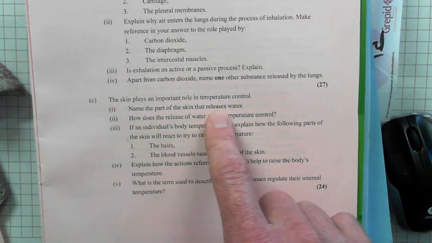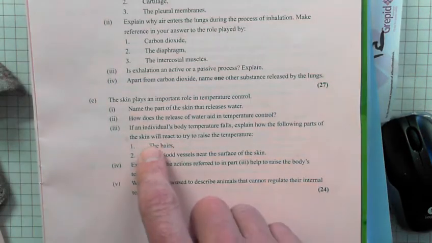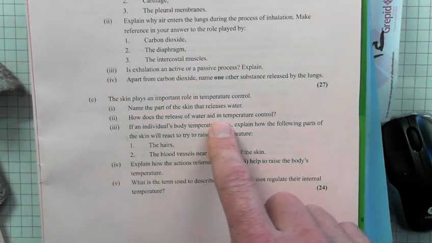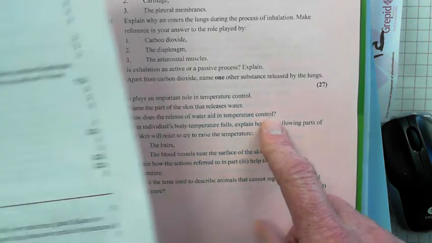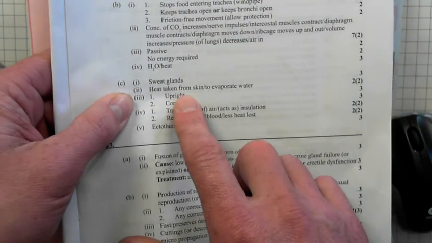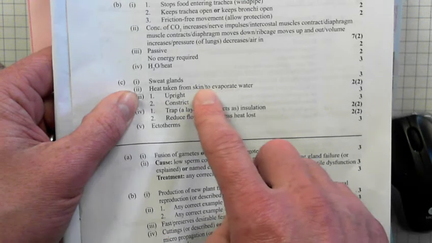Name the part of the skin that releases water. So you have the sweat gland, yeah. How does the release of water aid in temperature control? So heat is taken from the skin, so water evaporates, creating a cooling effect.